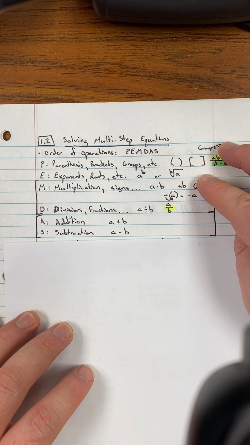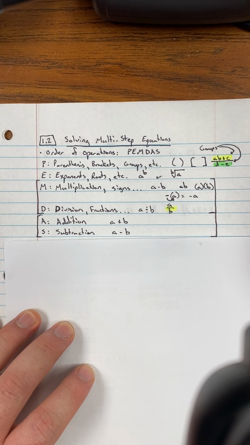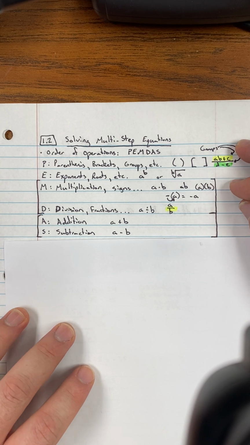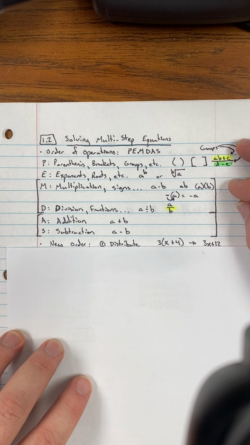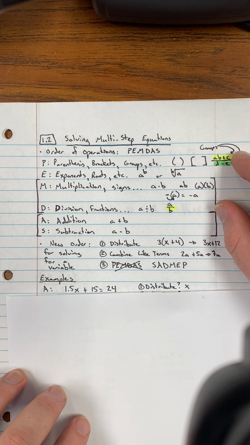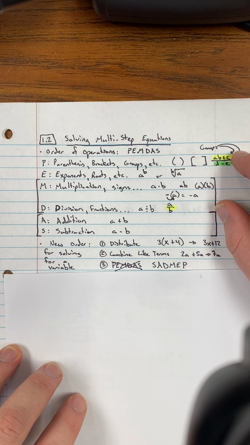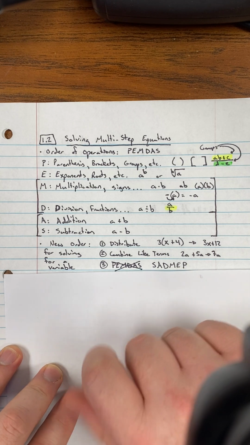All right, so now that we've looked at PEMDAS, we're going to look at a new order of operations. And this is the order of operations we consider only when we're trying to solve for a variable. So when a variable gets involved, there's actually a completely different order that we want to go in. I'll show you the whole thing so you can see what we're going to call it. We're going to call it the new order for solving for variables. And so that's going to look like this.